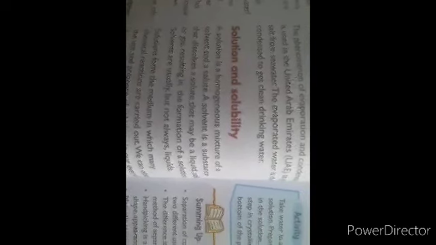Now the next topic is solution and solubility. Solution means, I'll give you an example. If you mix salt and water, the substance which is formed is salty water, and that's your solution. The salt out there is your solute, and the water out there is your solvent.